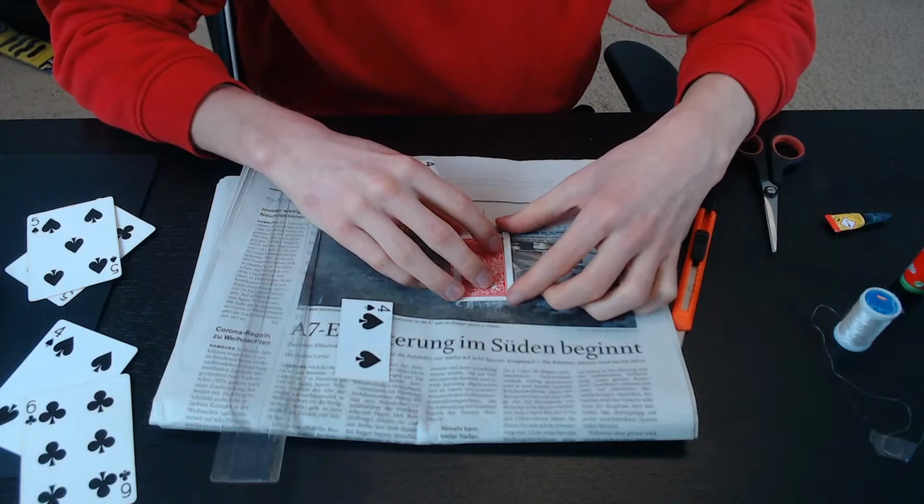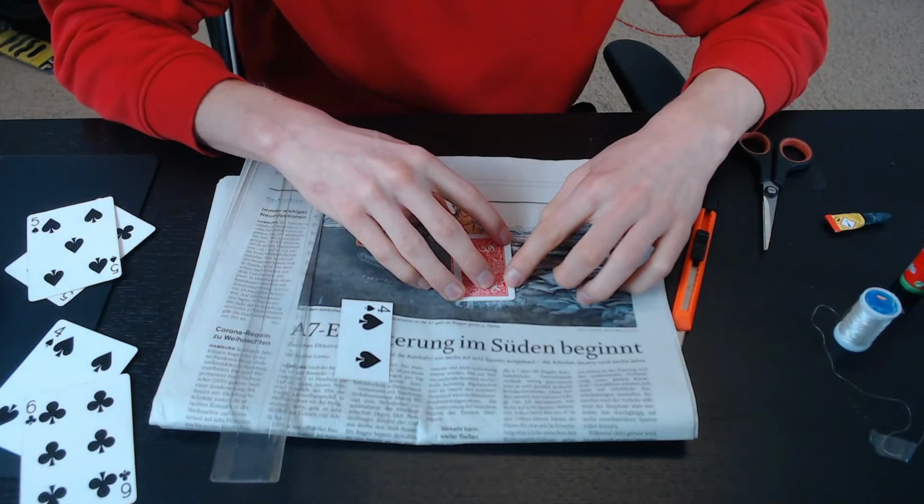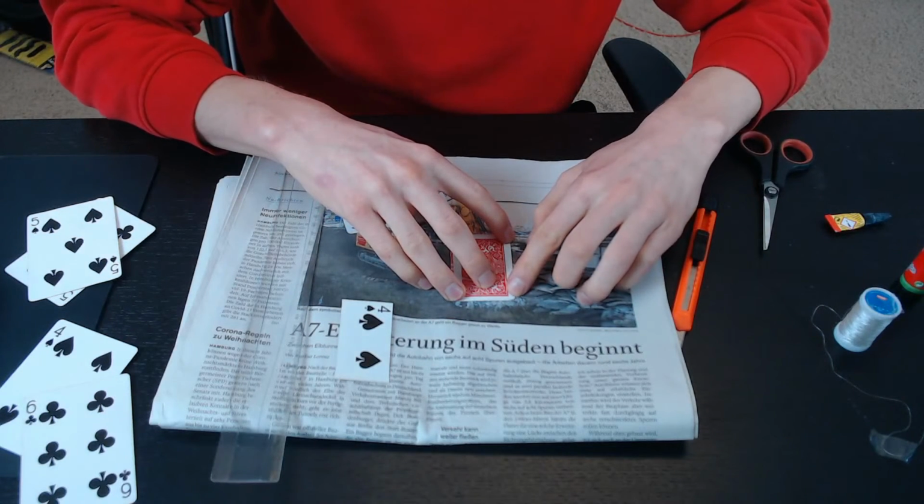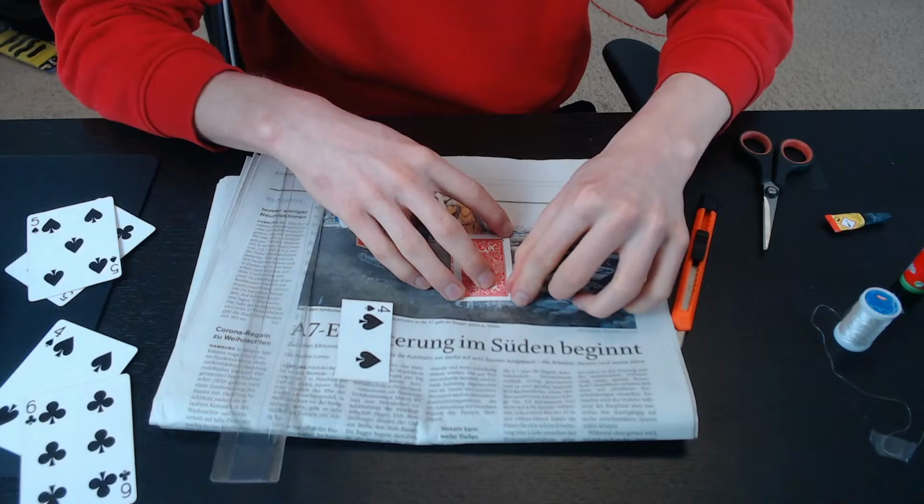And I've just noticed my working space looks messy as fuck. Just gonna clean that up. I'm sorry. Just a sec. Let me just first finish this.